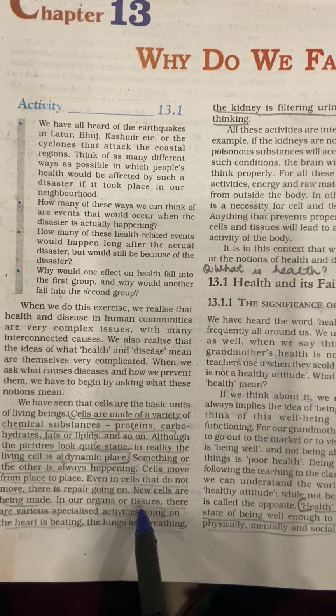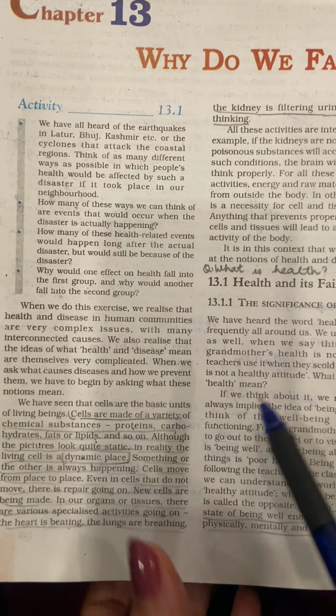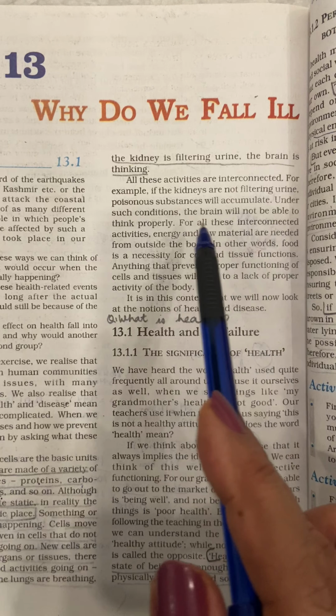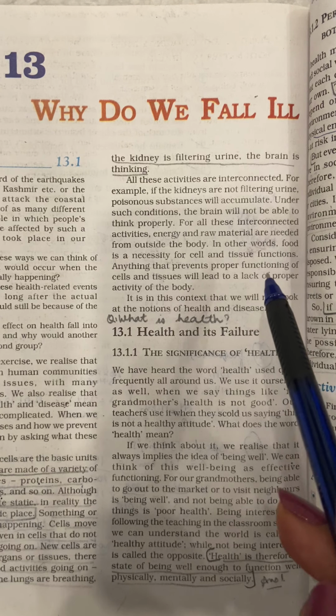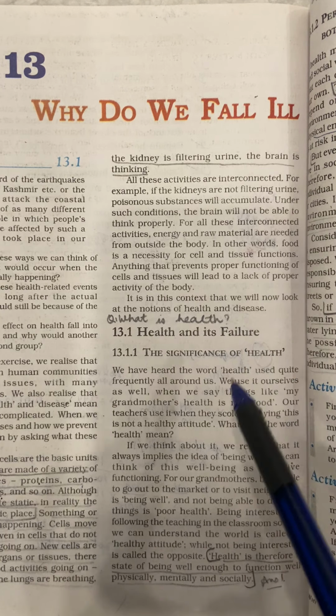There are so many things going on in the body. The repair of cells is going on, and new cells are being made every day. In our organs or tissues, various specialized activities are going on: the heart is always beating, the lungs are always breathing, the kidneys are always filtering the urine, and so on. Even when we are sleeping, children, it doesn't mean that the body is not doing anything. Everything is going on inside the body, although the mind is at rest. So the body is a dynamic thing. Something or the other is always going on.